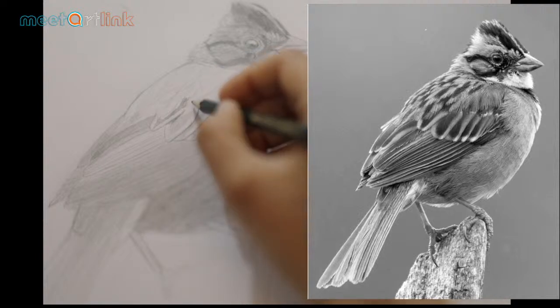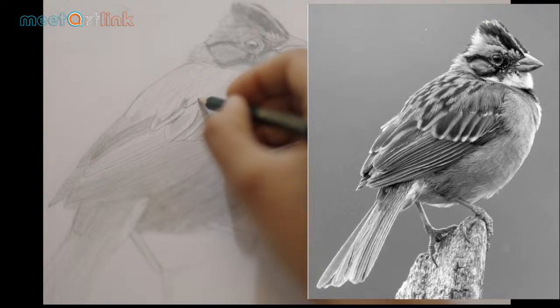So it's almost like half of the feather is black and the other half of the feather is this light brown color.